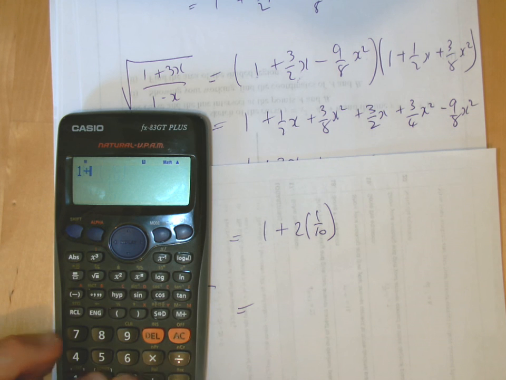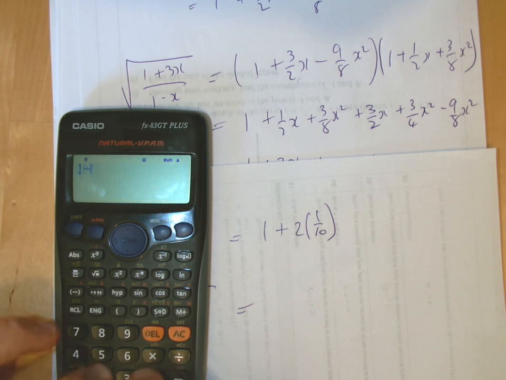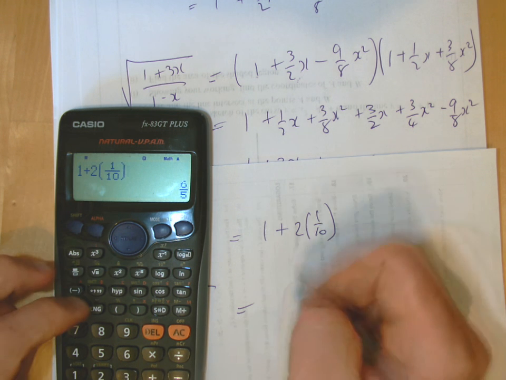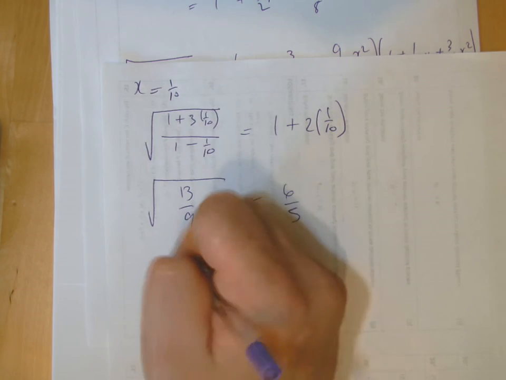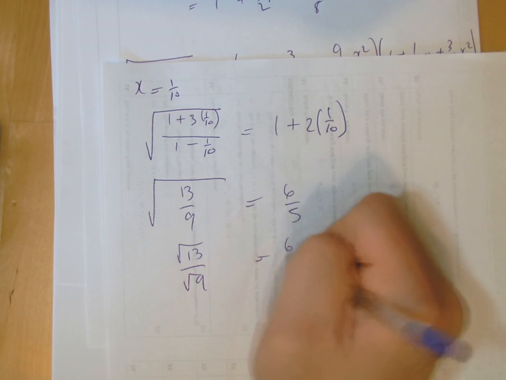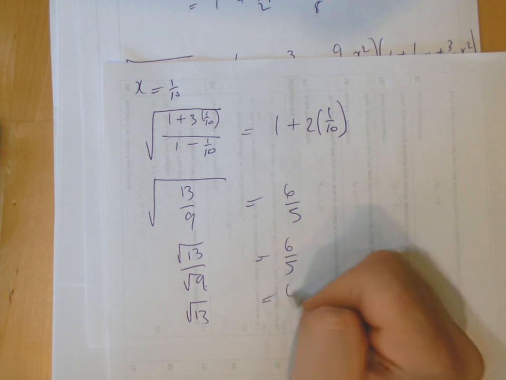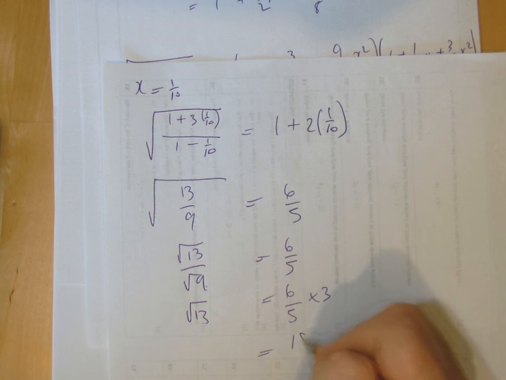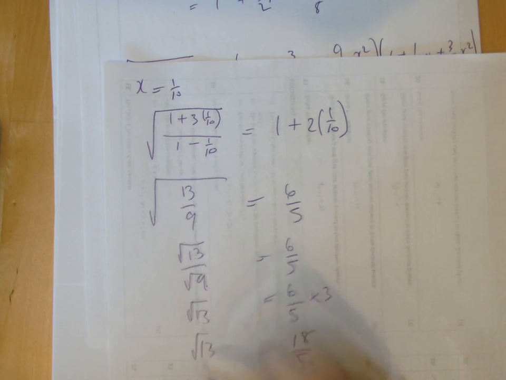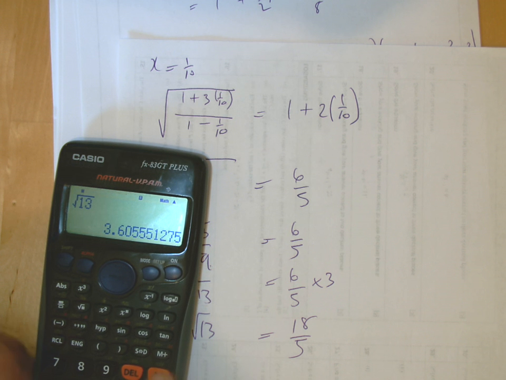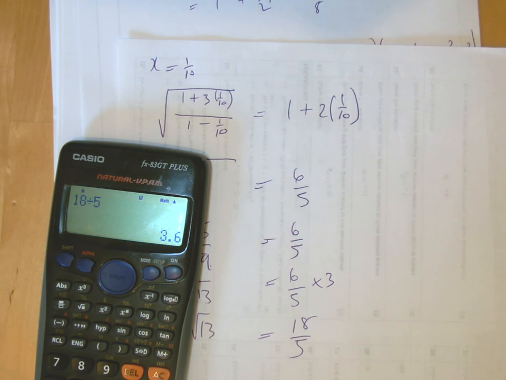1 plus 2 bracket fraction 1/10, and you get 6/5. Now what's good of course now is I can split these roots up, and we know root 9 is 3, so take that up and you get a nice answer for our root 13. Let's just double check to see what it looks like. Root 13 is this. And then when I do the calculation there, obviously I'm very close, and this is a good approximation.